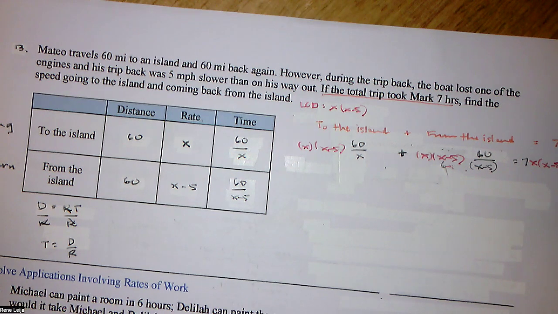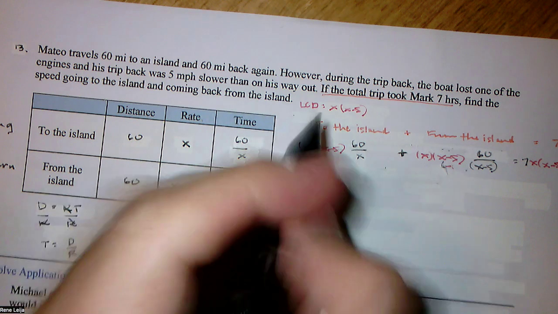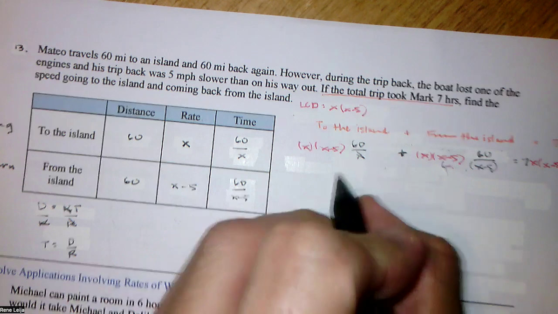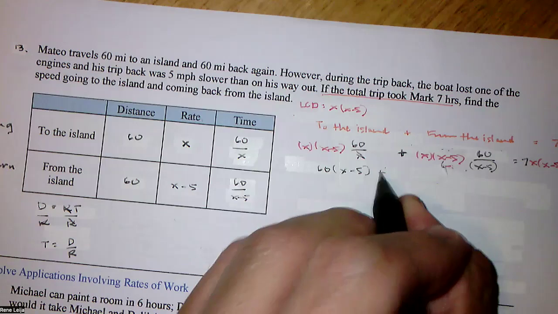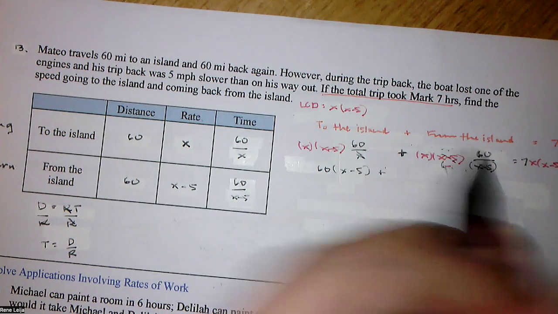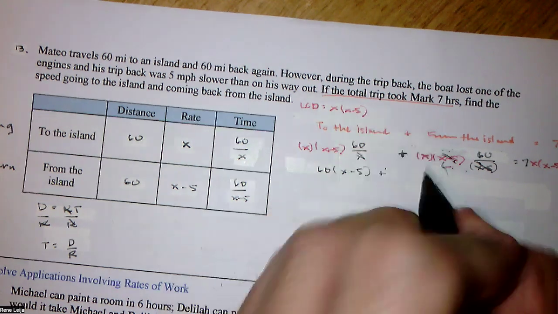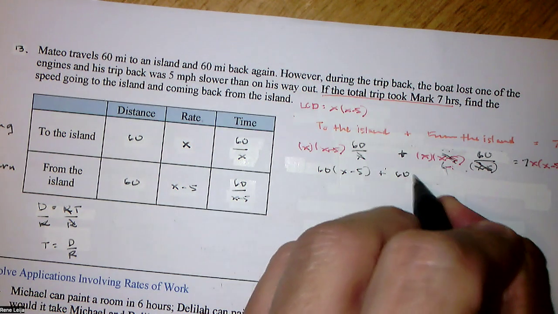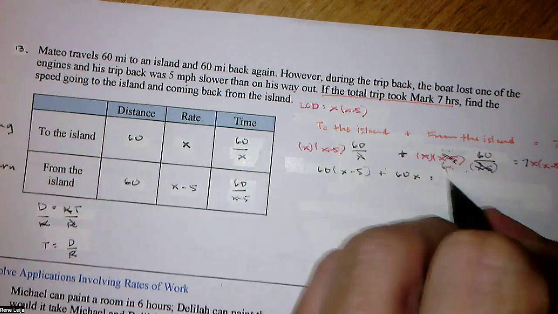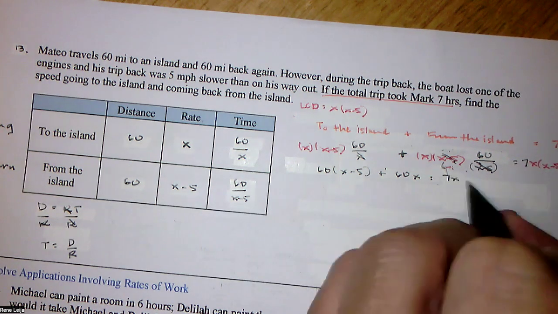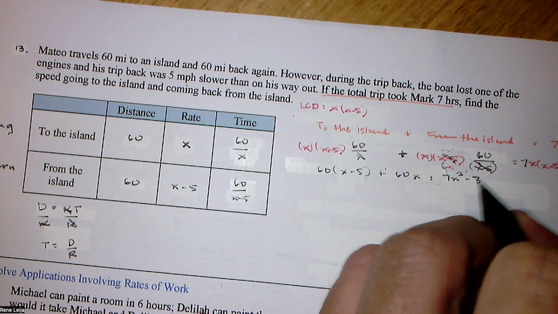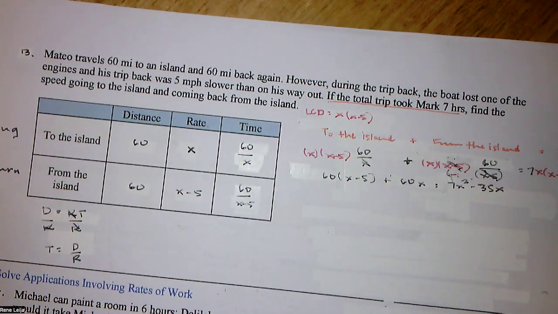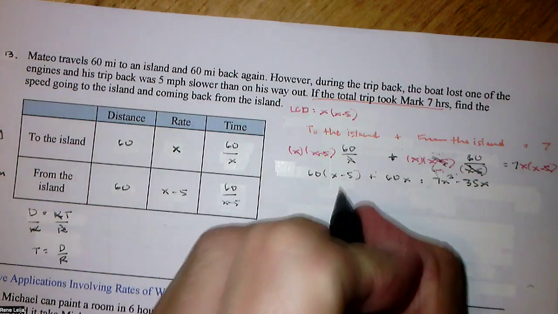Okay, so now for our first term, the x's are going to go away. So we're going to get 60 times x minus 5, plus here, the x minus 5s are going to go away, so we're just left with 60x, equals, and then over here, we're going to get 7x times x, that's 7x squared. 7x times a negative 5 is a minus 35x. Okay, so we're going to clean this up.